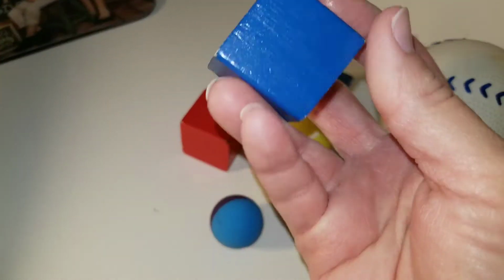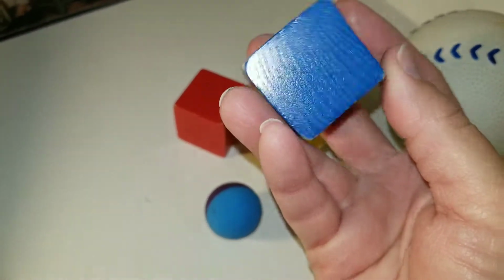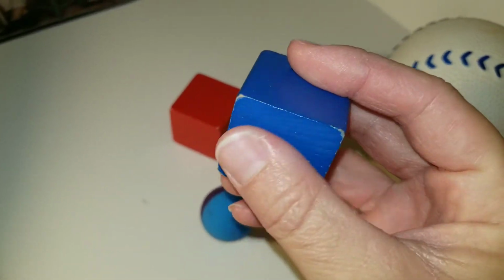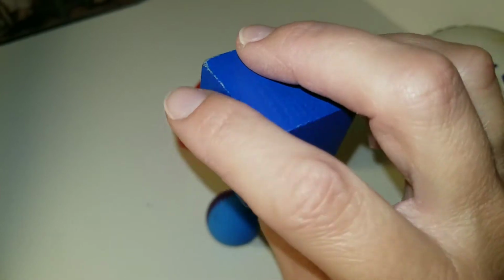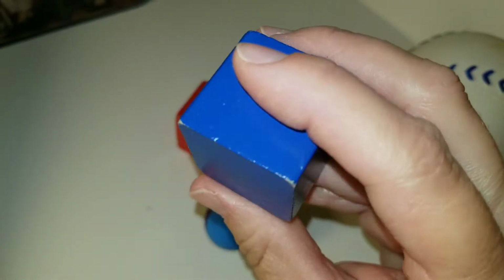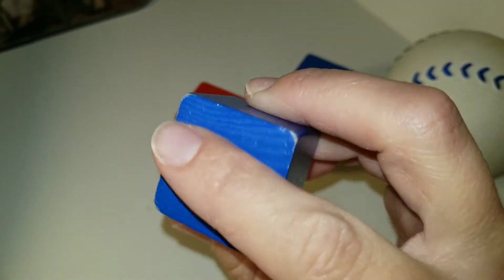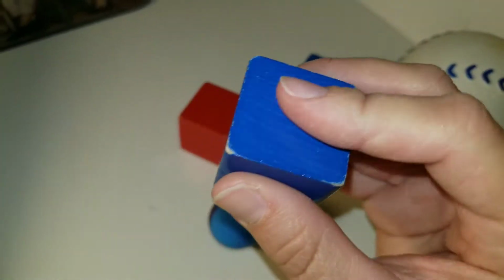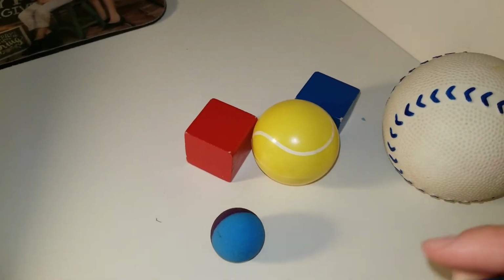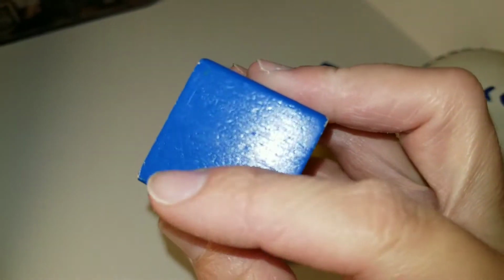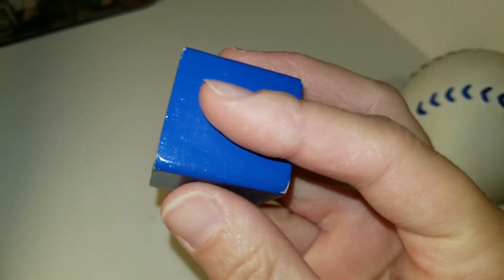And on the other side, we have the cubes. Cubes have something that is called flat faces. How many flat faces do you think this cube has? It has 6, and we're gonna count them later. But I want you to look at the difference between the balls, the spheres, and the cube. The cube has flat faces.